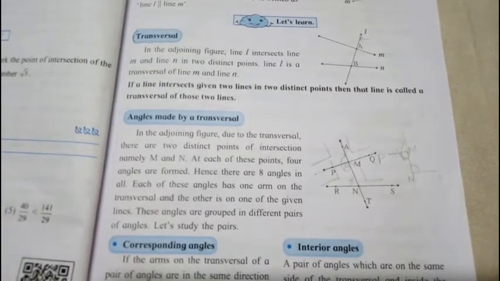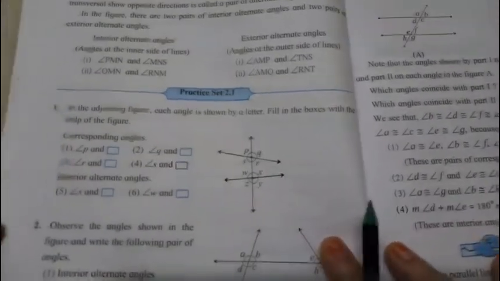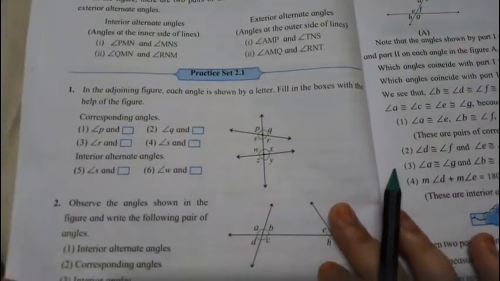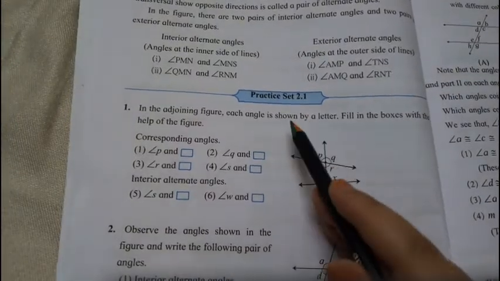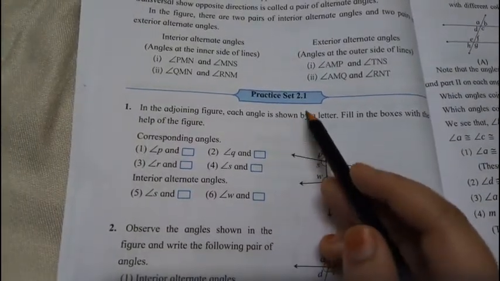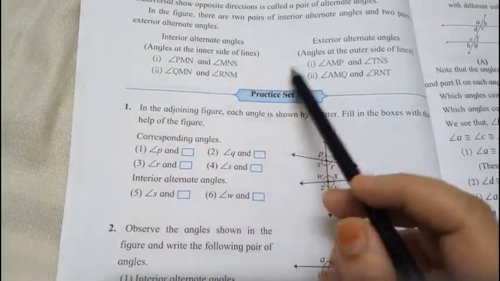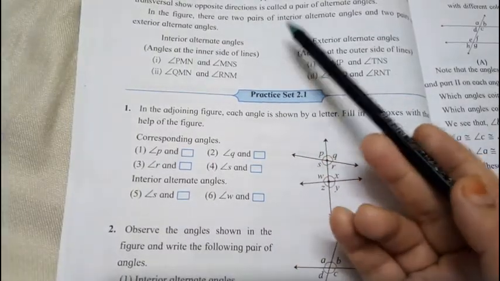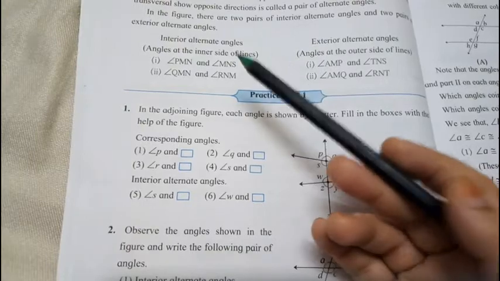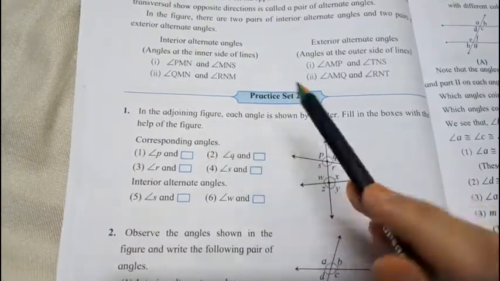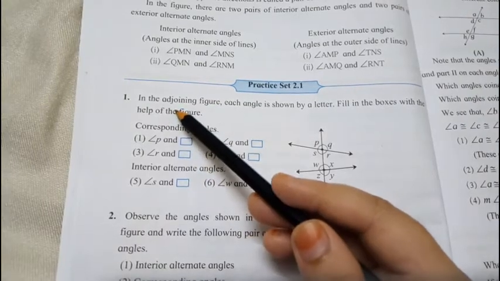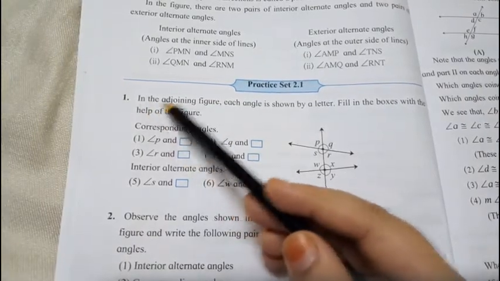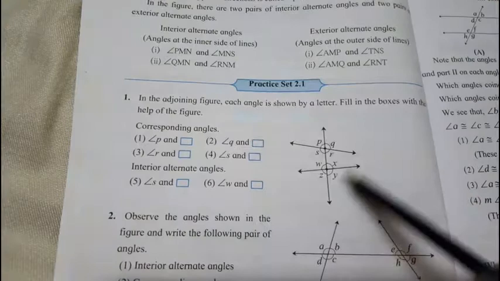So now let's do the second exercise of this chapter, that is practice set 2.1. Okay student, now let's solve practice set 2.1. This exercise is based on angles like corresponding angles, alternate angles, and interior angles. So now let's see the exercise. The first question in practice set 2.1 is, in the adjoining figure, a figure is given to us.